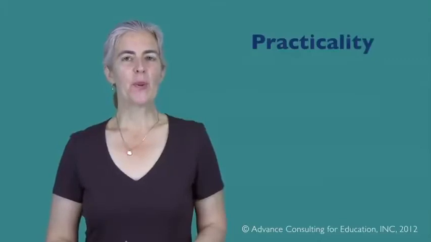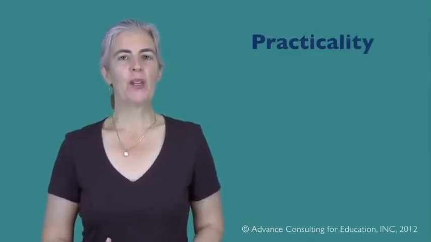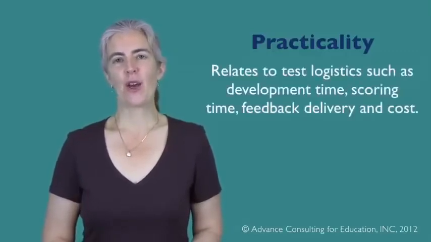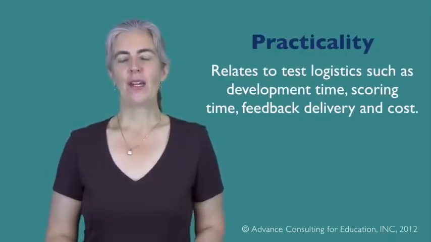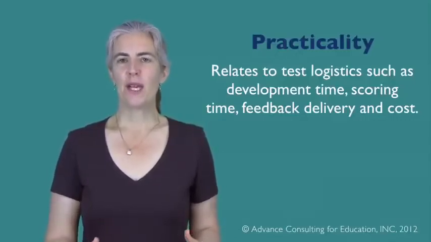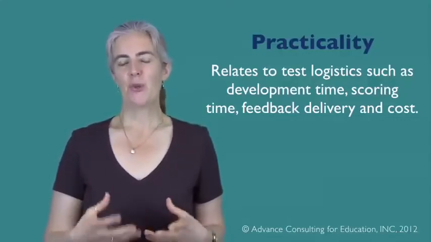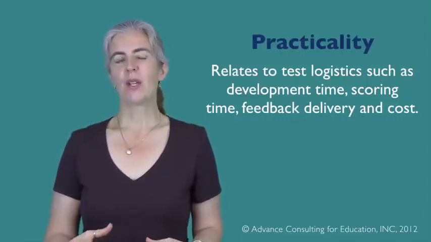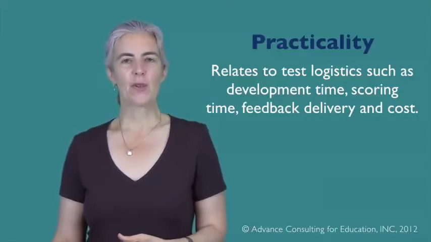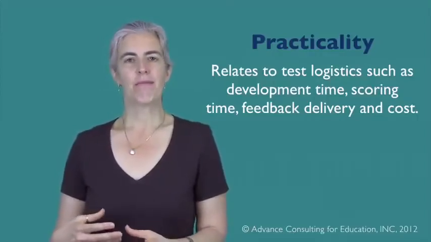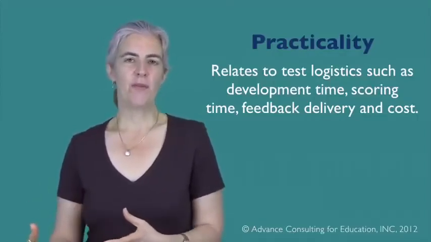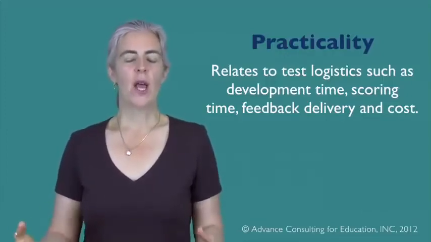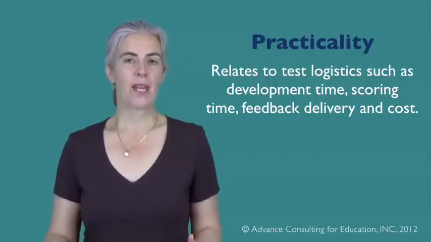Practicality is another principle that is really important to consider when you're developing a test. And practicality really relates to the logistics of the test itself. And it can range right from the development of the test, how much time does it take you to put the test together, how much time does it take to score it, and how are you going to provide feedback for the students? Are you going to be able to do that in a timely fashion so that students don't have to wait too long for feedback? All of these things bear on the practicality of a test.